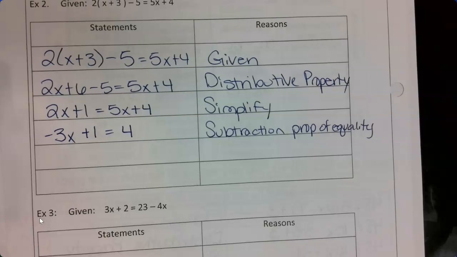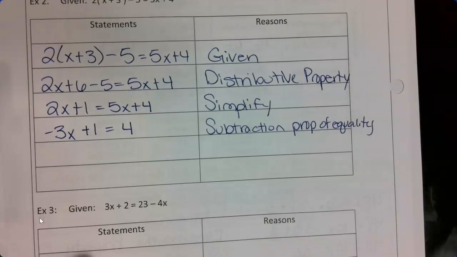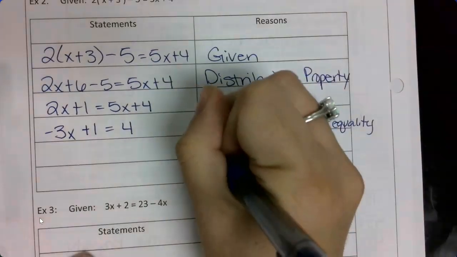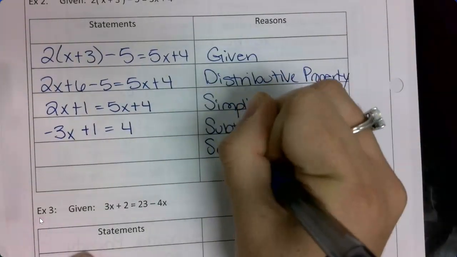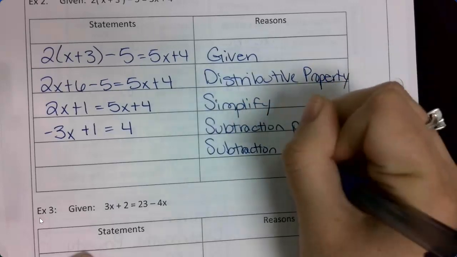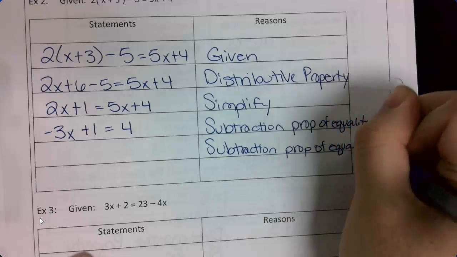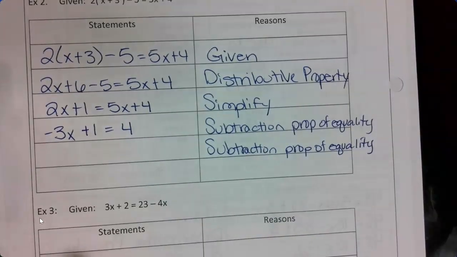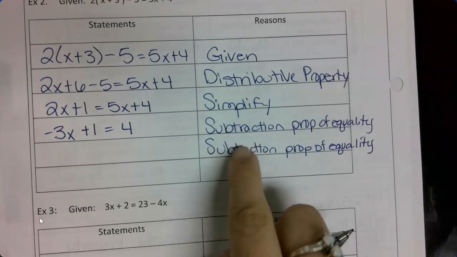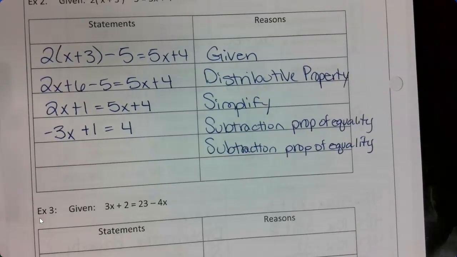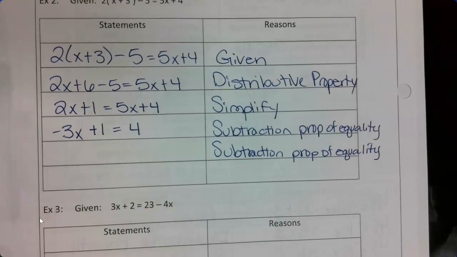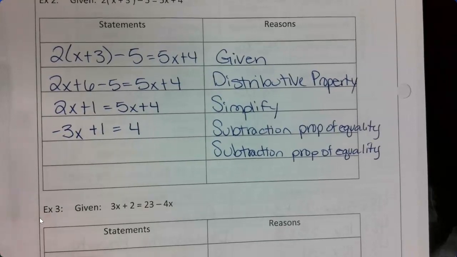My next step is going to be what? Subtraction again. Like I said, these two steps might look a little different for you. They should definitely both be subtraction properties, but they might be in a different order, or you might have moved the other side. When I subtract, though, what should I get next?